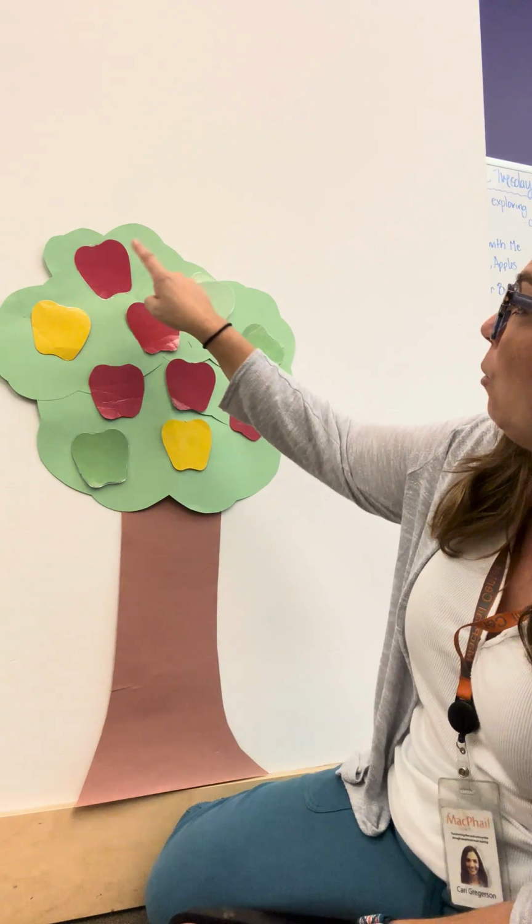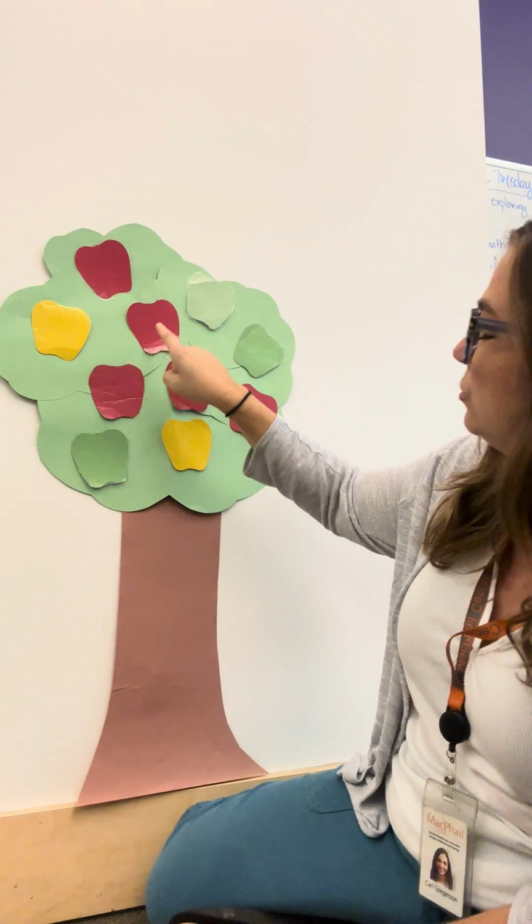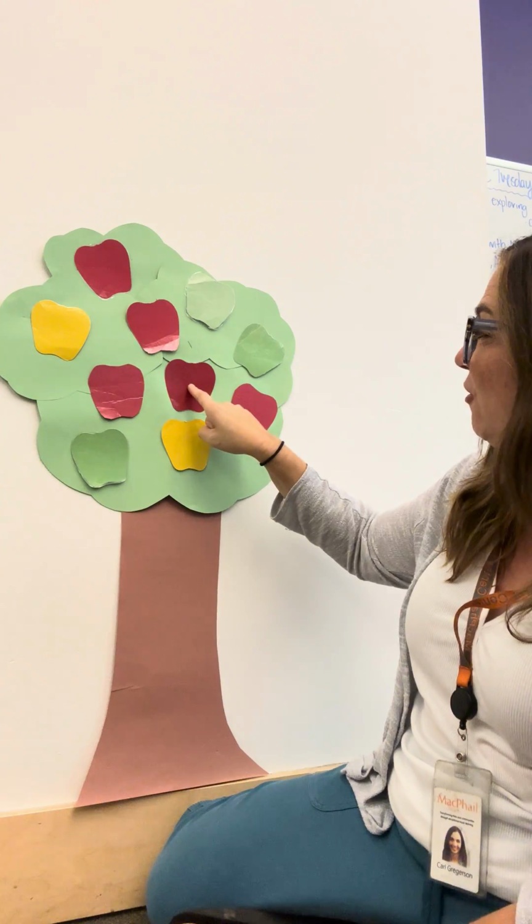Here we go. 1, 2, 3, 4, 5. 5 red apples. We have 1 more color. To see how many we have, let's see how many green apples we have. Find your steady beats.